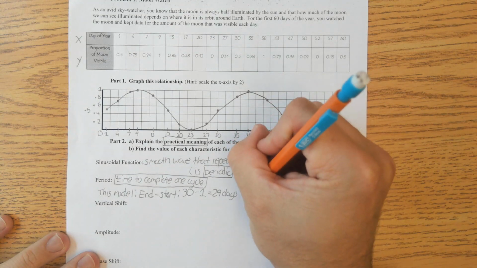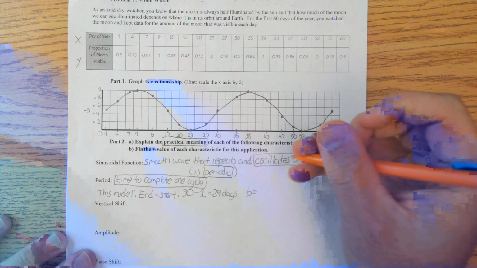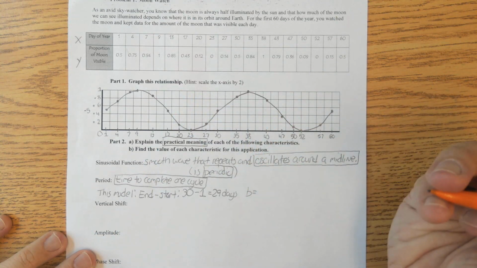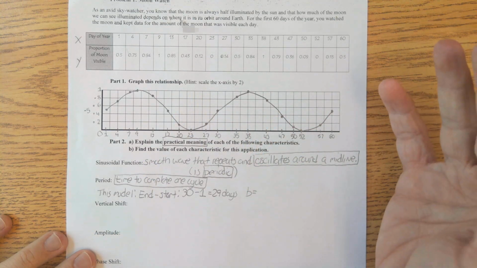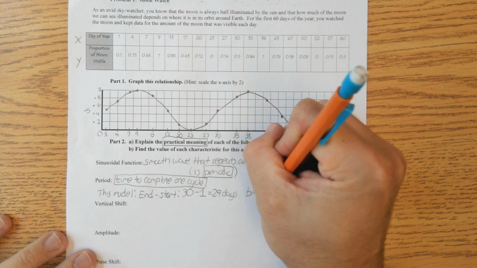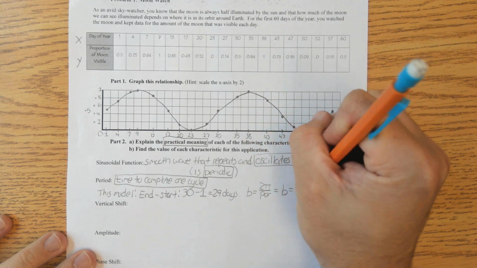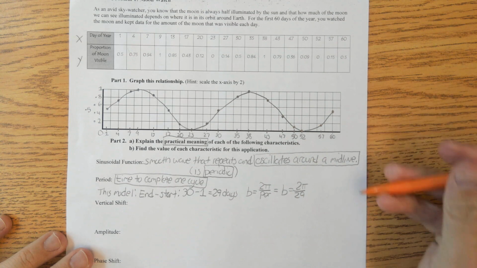Well, then we need to go ahead and find B, because eventually we're going to write an equation based on this graph, right? So we need to know A, B, C, and D, right? Like we have already worked on. And so recall that B is going to be equal to 2 pi over the period. And so then B is equal to 2 pi over 29.